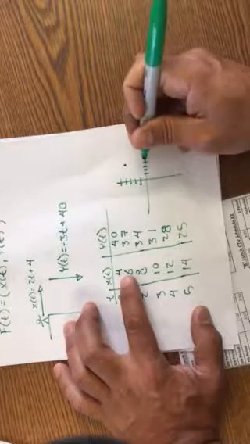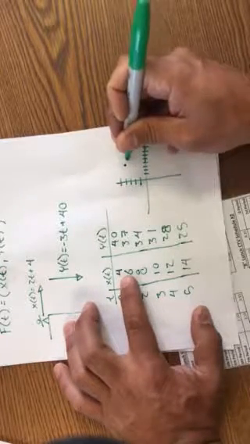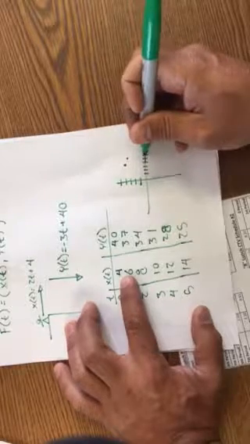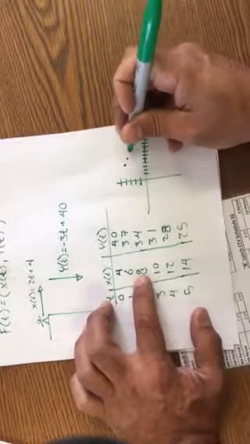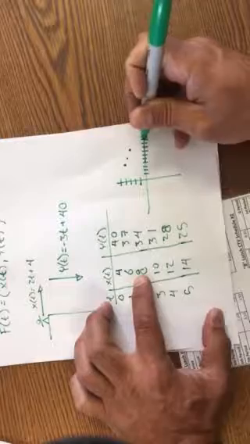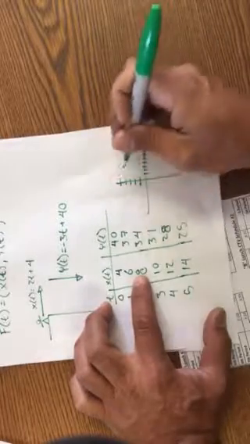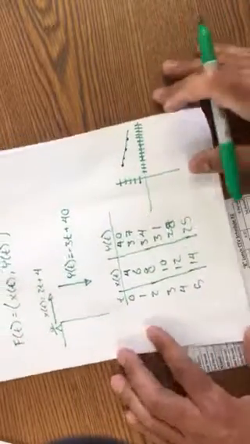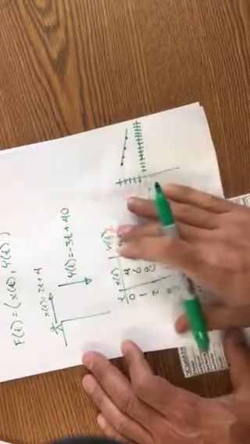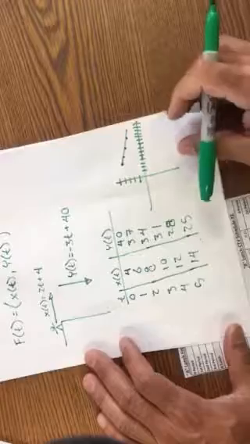I'm at 6, 37. I'm at 8, 34. I'm at 10, 31, etc. So the graph would look like that. So that's making the table of the parametric function. That's graphing the parametric function.